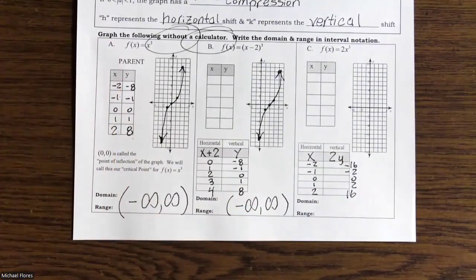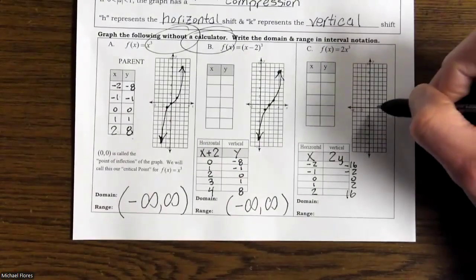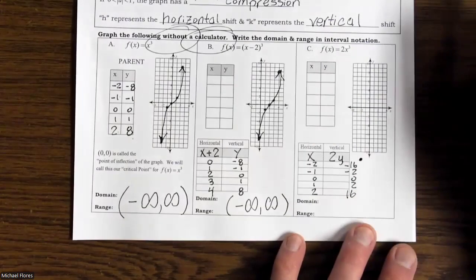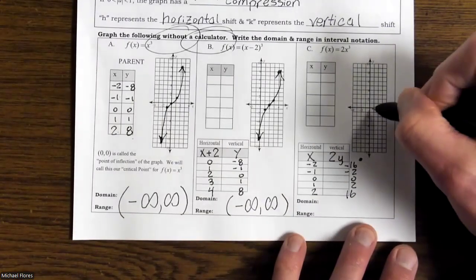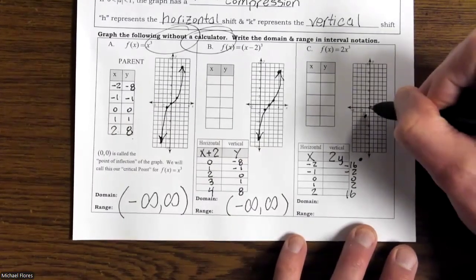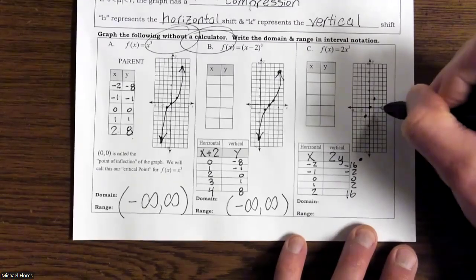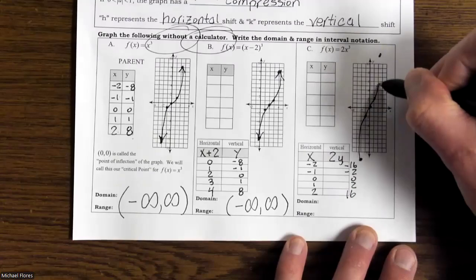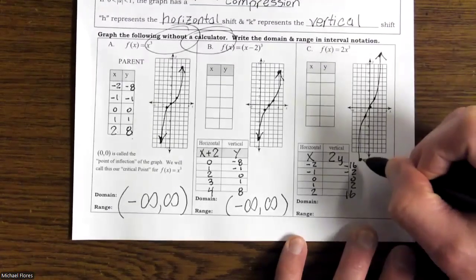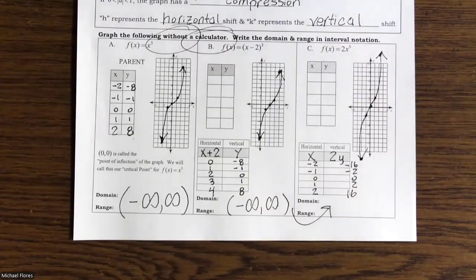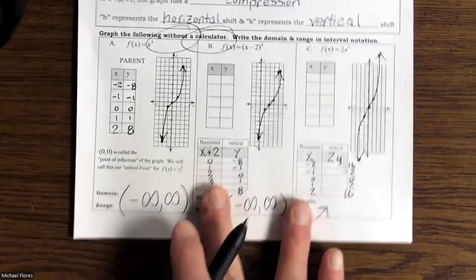And now let's plot our new sets of ordered pairs. Negative 2 and negative 16 is going to be somewhere down here. Negative 1, negative 2. There you are. 0 is 0. 1, 2, and then 2, 16, so we're way up there. And then here, domain and range, still all real numbers. Let's go ahead and move over to the next slide.